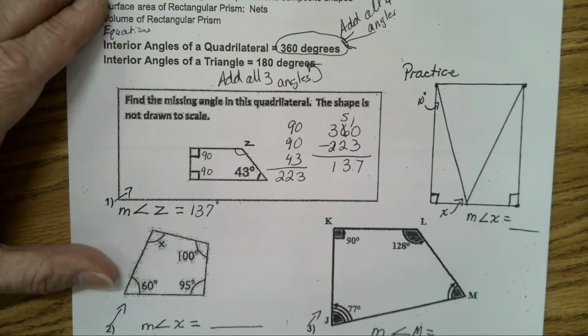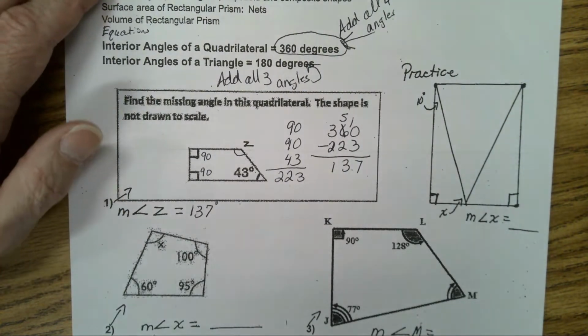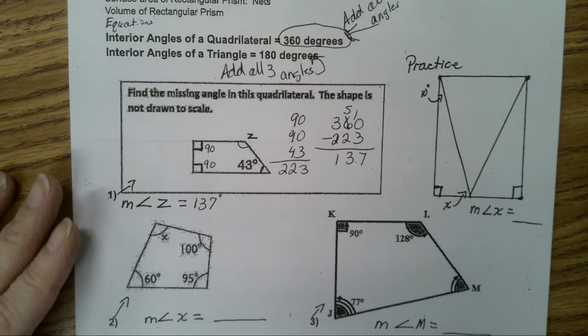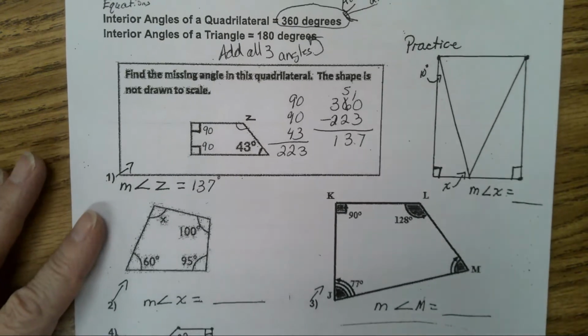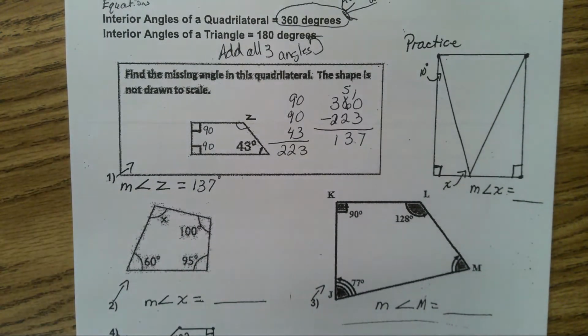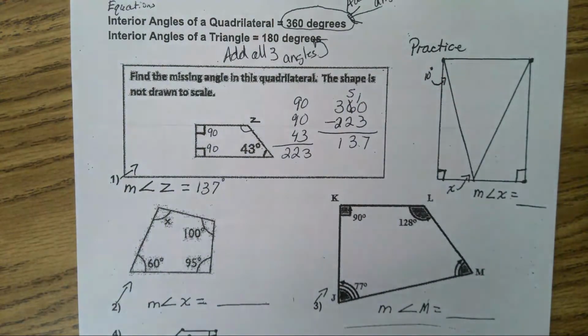All right, Caden, did you write all of this down? You can't put your head down. I'm sorry if you're tired this morning. This is important. Okay, so any questions on how to do the quadrilaterals? Thumbs up. Carrington, you got this. Chantier, you know how to do these problems? You add and subtract.